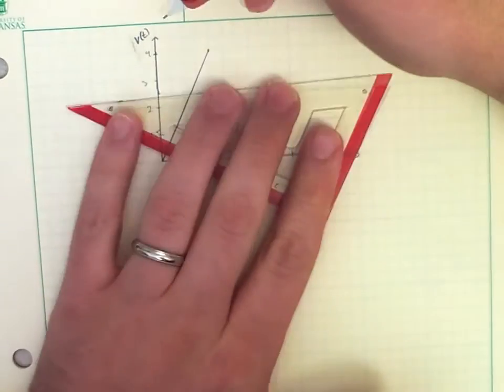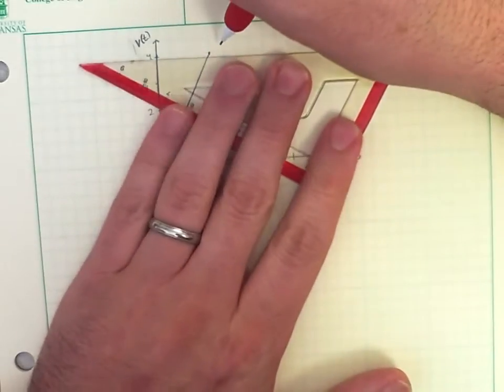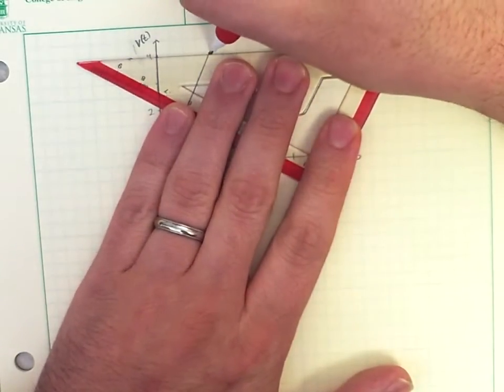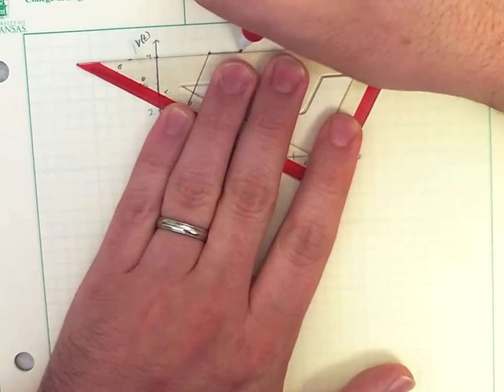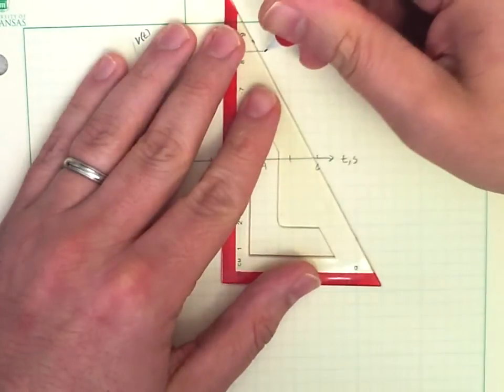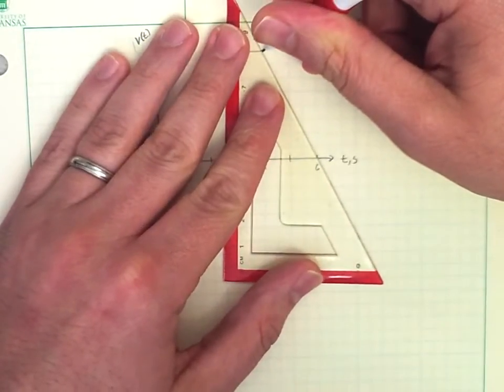And then during the middle stretch, it's going to level out because acceleration is 0. So it stays constant until it gets to 4 seconds. And then at 4 seconds, it starts going down at negative 2.